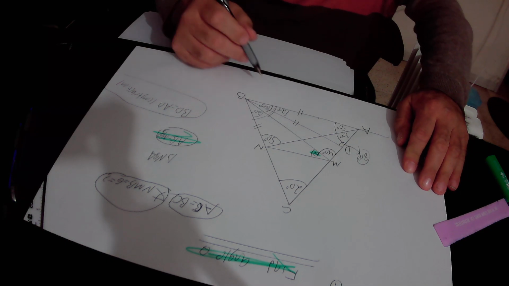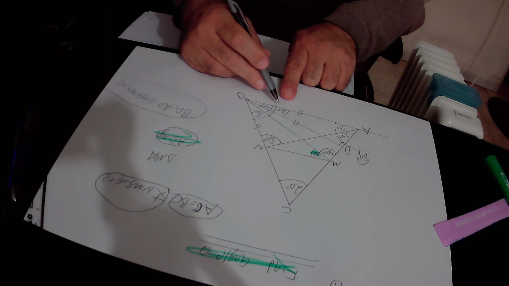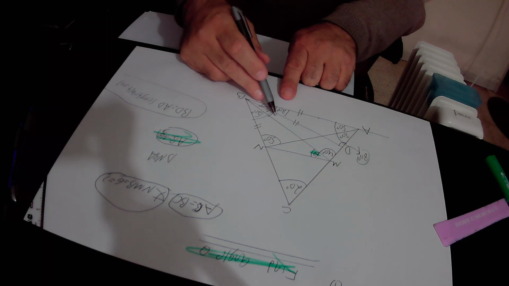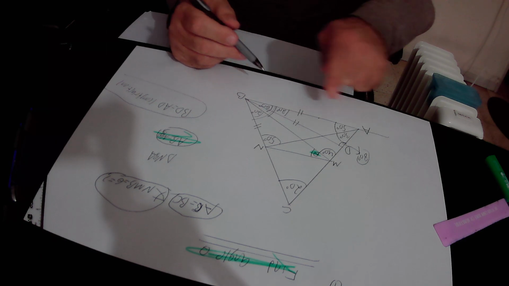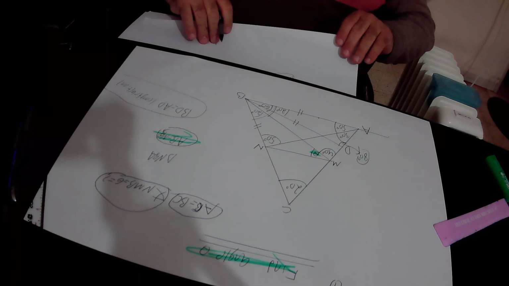Angle ABD equals 20 degrees, therefore the big angle minus the small angle will be equal to the missing angle DBM. Look at it again.